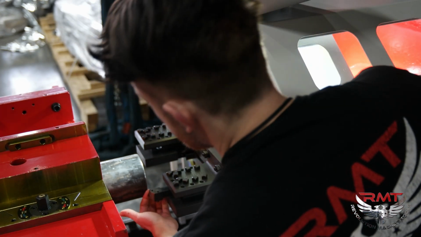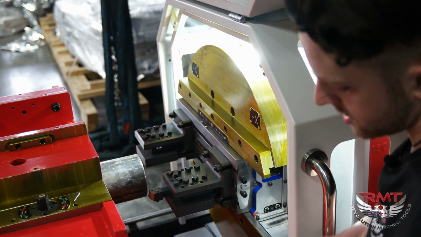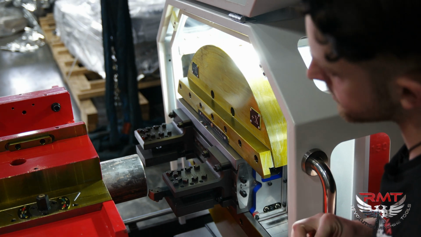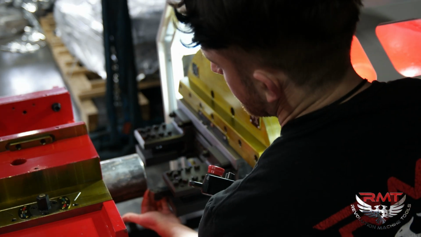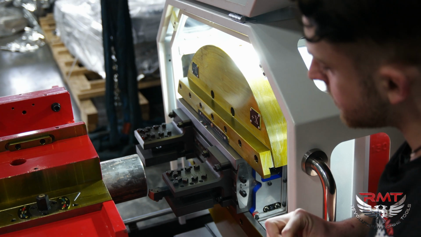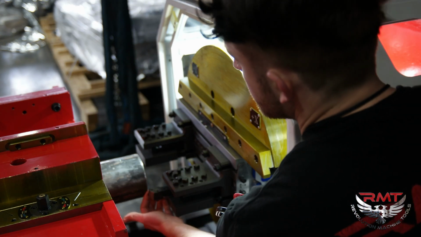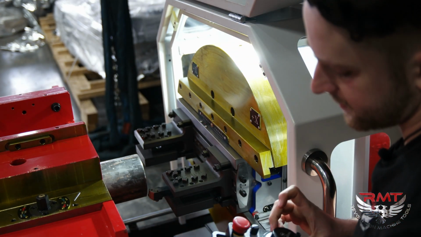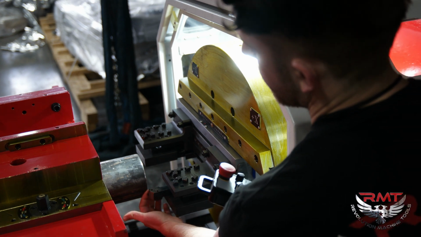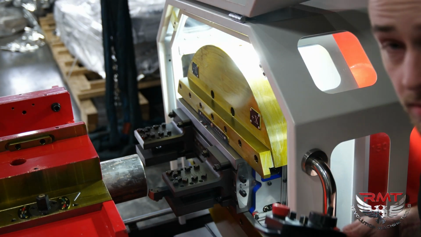So now my insert is going to make contact with my part if I go in deep with the X. And I want to start it off with just about a finger's width away from my part.